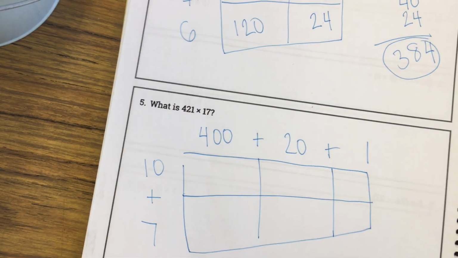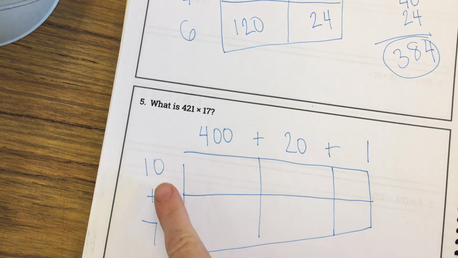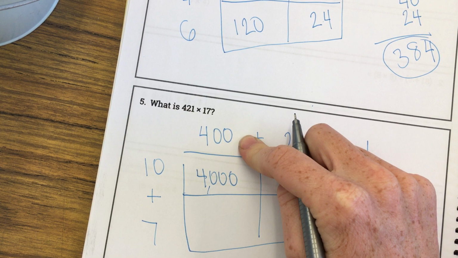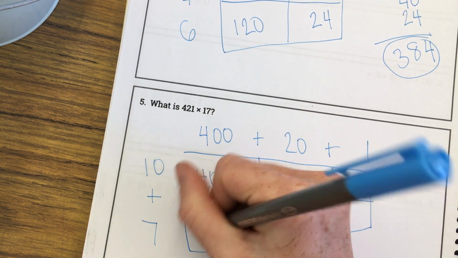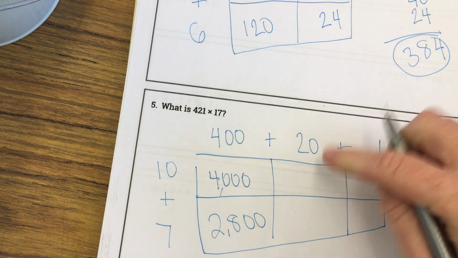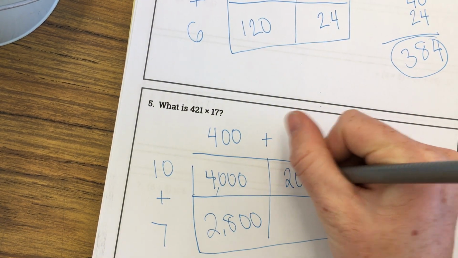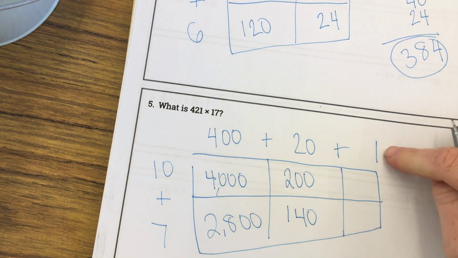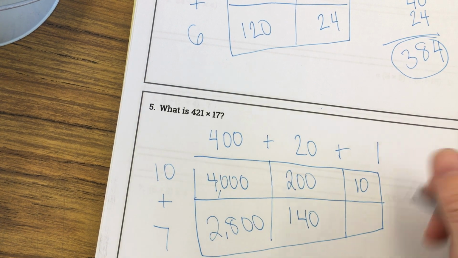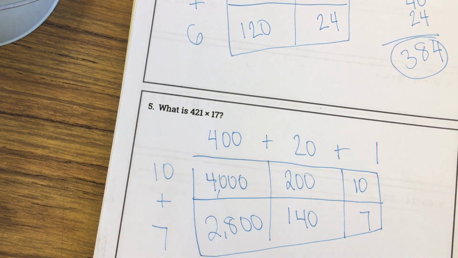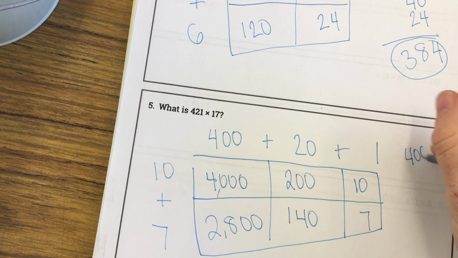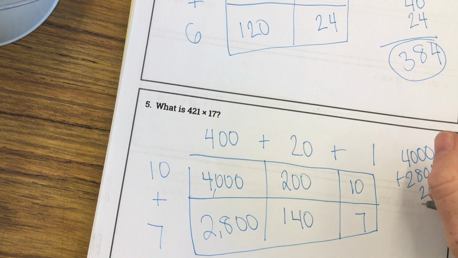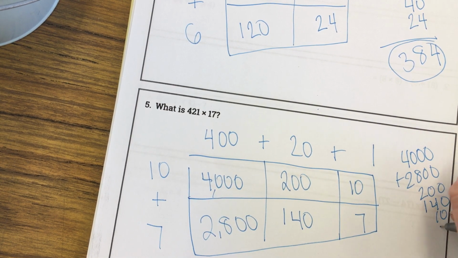So I have 400 times 10, which is 4,000, and I have 400 times 7, which is 2,800. I have 20 times 10, which is 200, 20 times 7, which is 140. And 1 times 10 is 10, and 1 times 7 is 7. Now I'm going to add all my partial products. So I have 4,000 plus 2,800 plus 200 plus 140 plus 10 and 7.